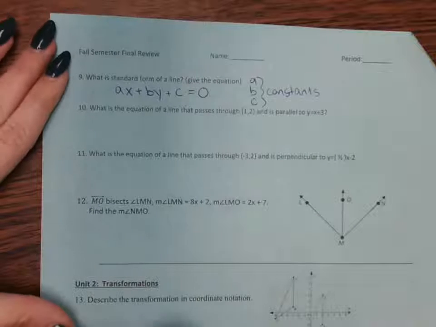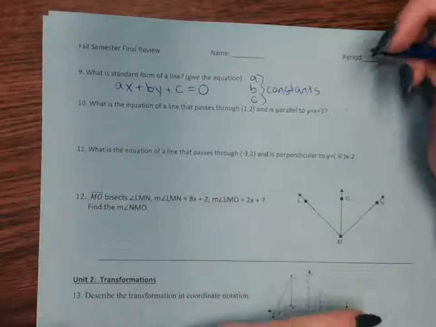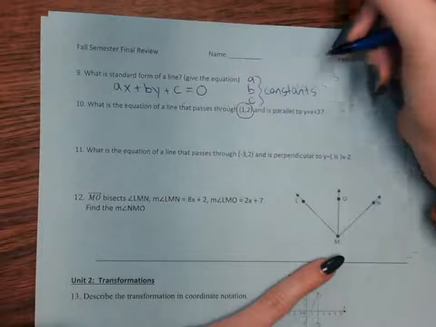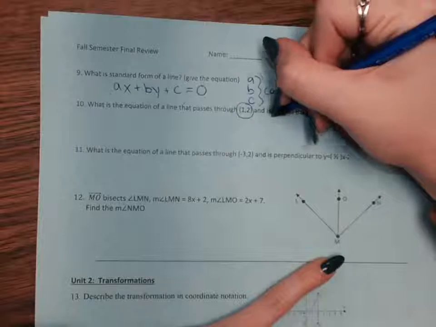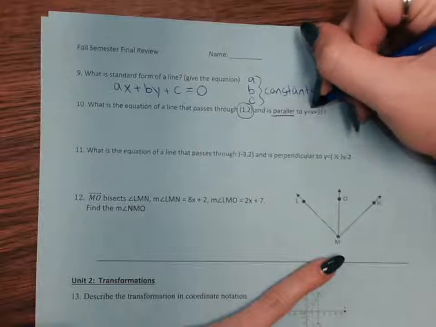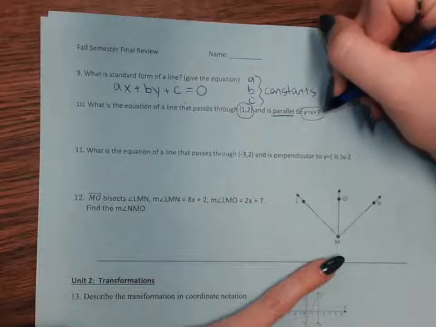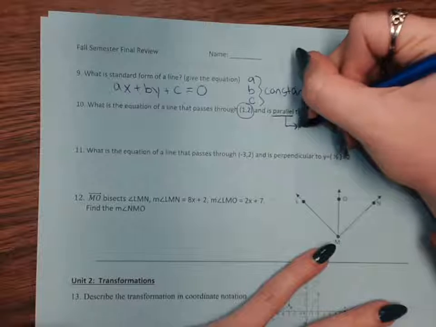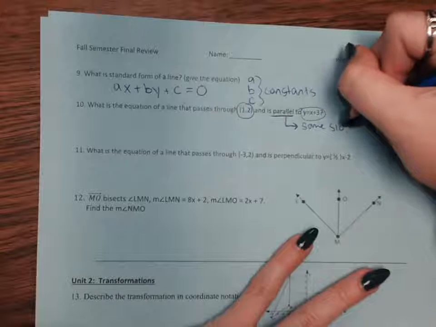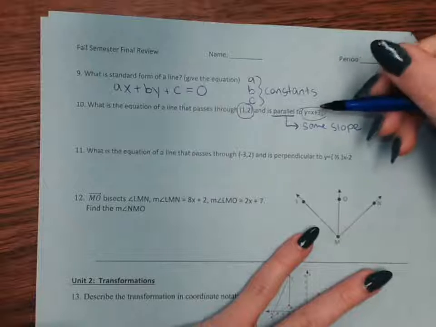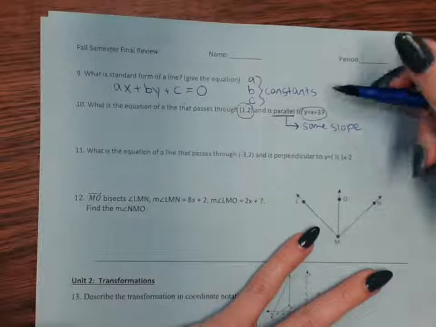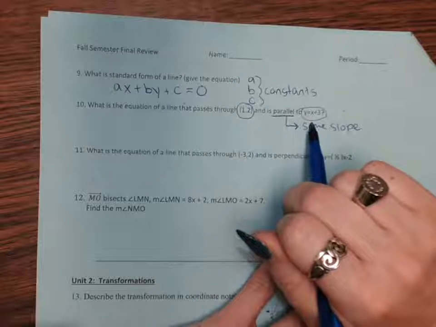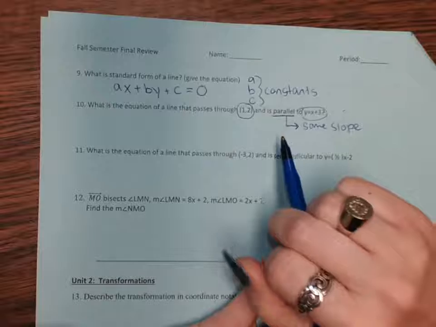slope-intercept form. Okay, so my first problem here, it says I want to find the equation of a line that passes through my point (1, 2) and is parallel to my equation of y equals x plus 3. So what does parallel mean? Parallel means we have the same slope. I want something that has the same slope as this equation but runs through this point. So since I have a point and I'm going to find a slope, I'm going to use point slope form.